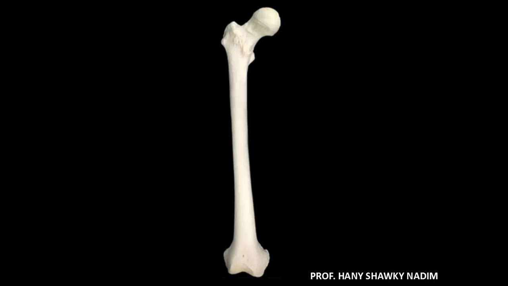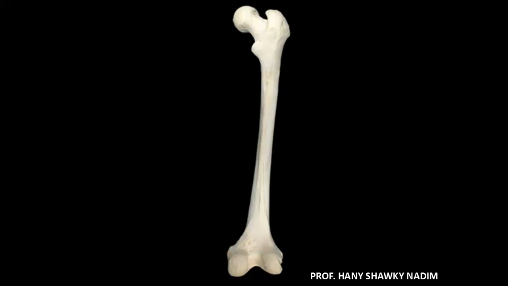This is an anterior view of the right femur. This is the head, the neck, the lesser trochanter, the greater trochanter, the intertrochanteric line, the patellar surface. This is a posterior view of the right femur, the lesser trochanter, the greater trochanter, the intertrochanteric crest, the lateral condyle, the medial condyle, and the intercondylar notch.